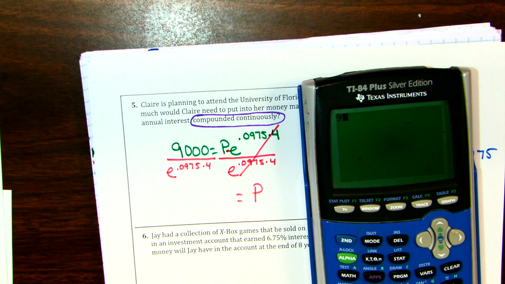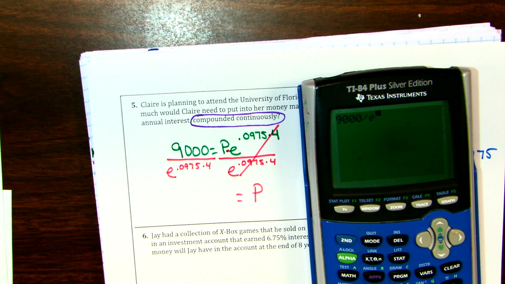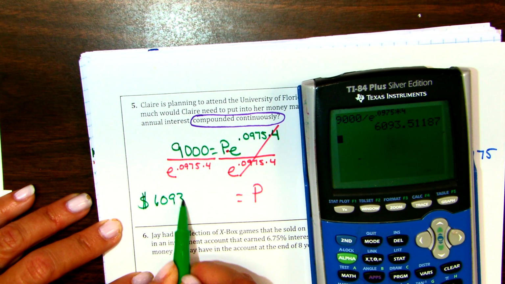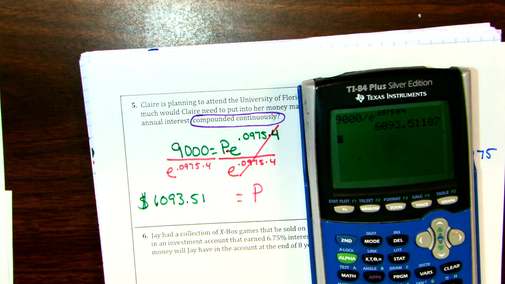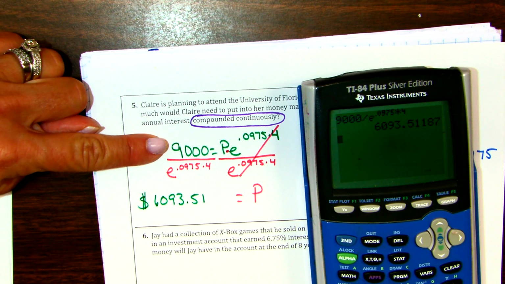So that's 9,000 divided by, get that e, you know where e is now, second ln, 0.0975 times 4. Enter. There it is. She will have to start with, invest, put that much money in so that she can have $9,000 in 4 years.